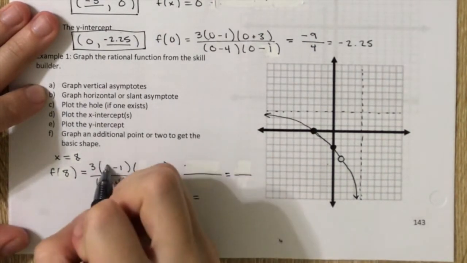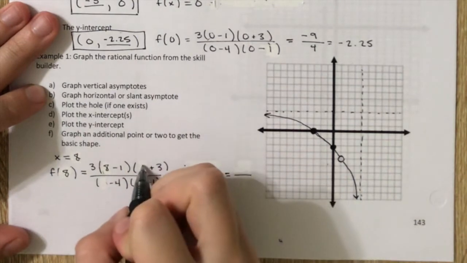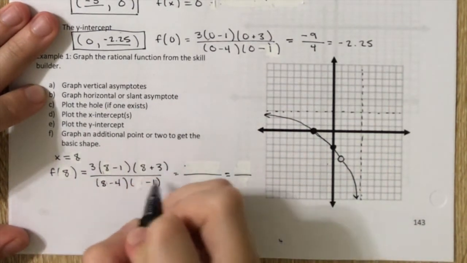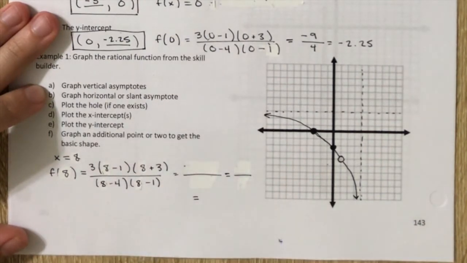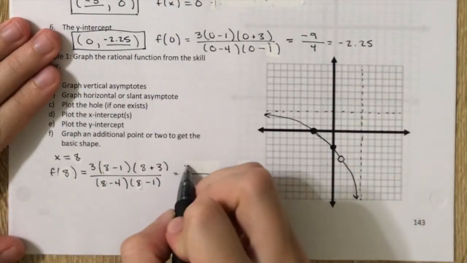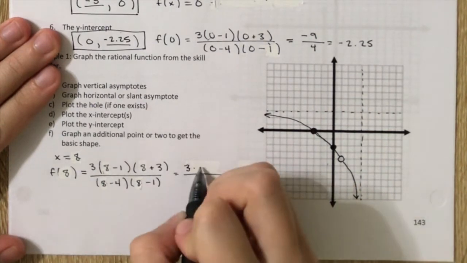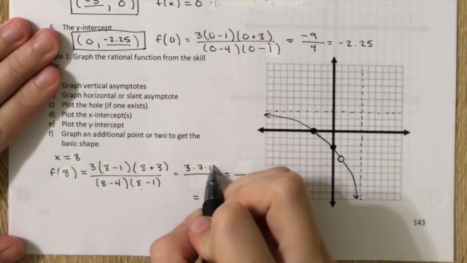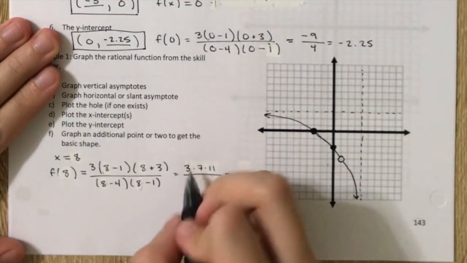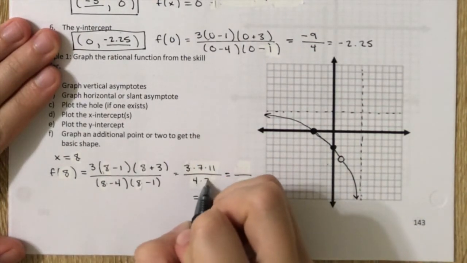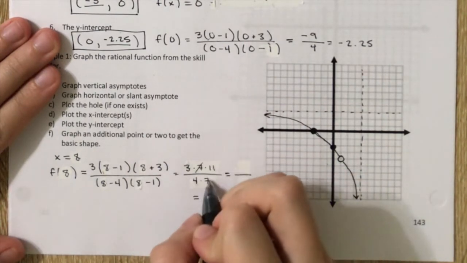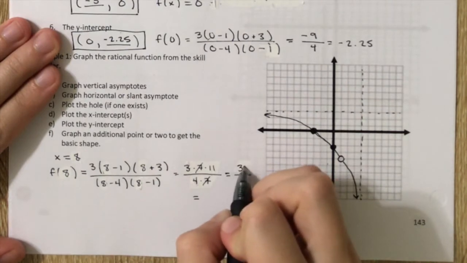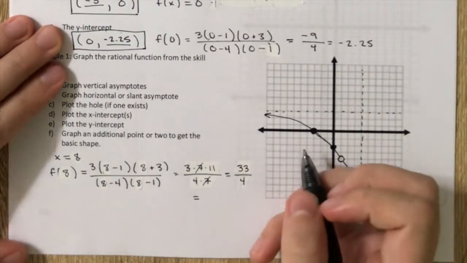I've got 3 times (8 minus 1) times (8 plus 3) over (8 minus 4) times (8 minus 1). So on top I have 3 times 7 times 11, divided by 4 times 7. Those 7s are going to cancel, leaving 3 times 11, which is 33, divided by 4.